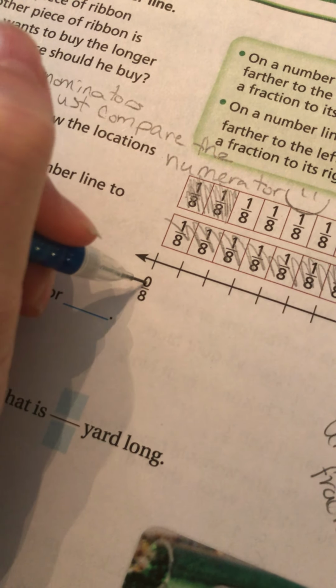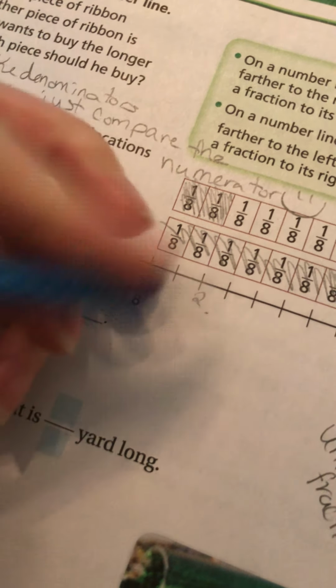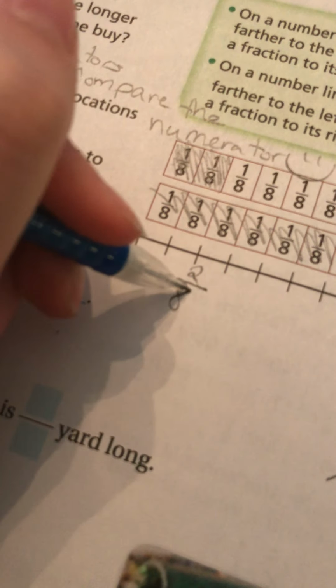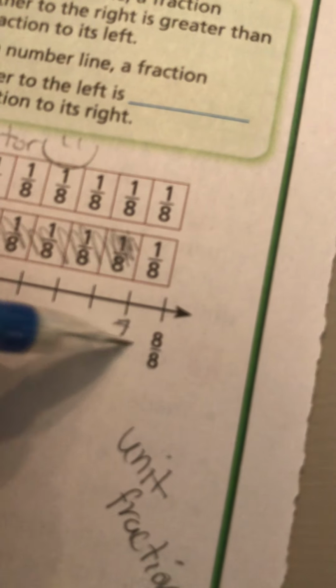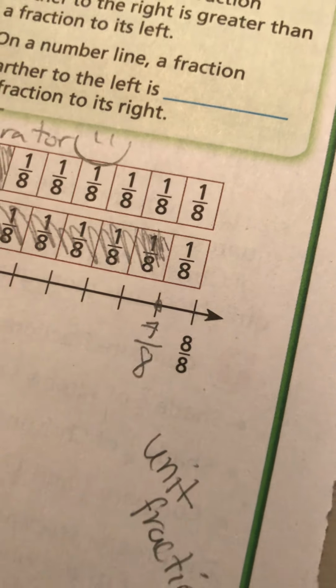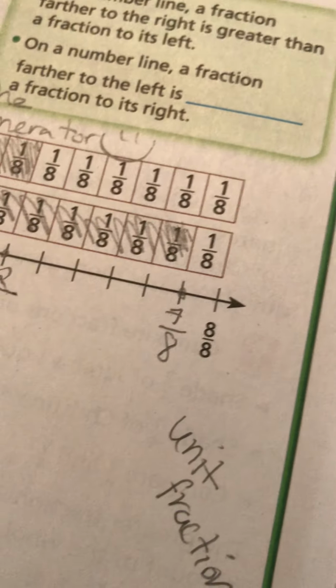Now we can also show it on our number line like we did, I think it was 8.3 or 8.4. So 0/8, 1/8, 2/8. Oh, mechanical pencils, gotta love them. Okay, the struggle. Okay, 2/8. And then 7/8 is going to be all the way over here. Almost a whole, right? A whole is when your numerator and denominator are the same. So 7/8 is almost all the way shaded.